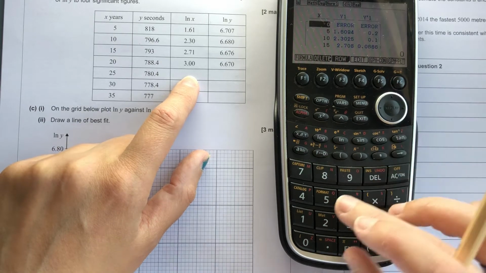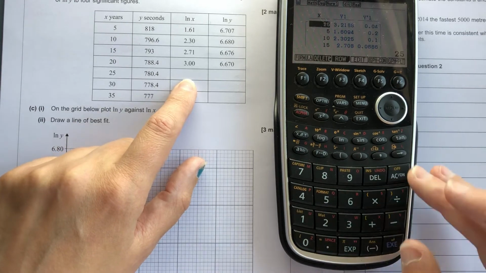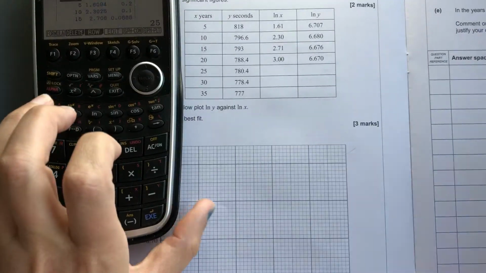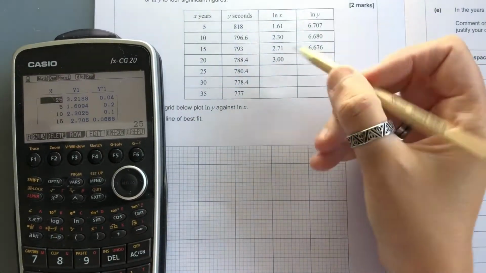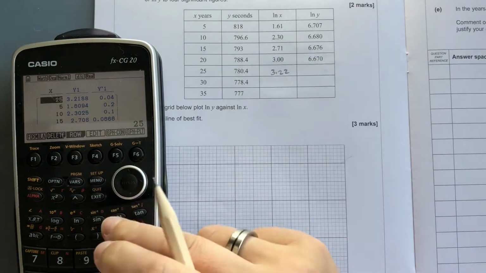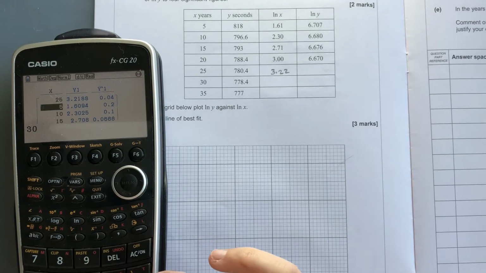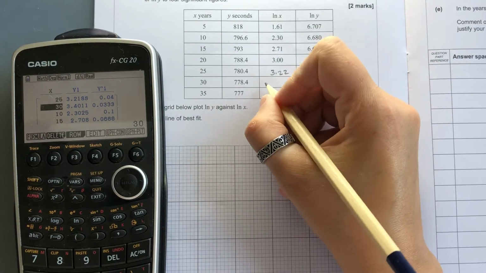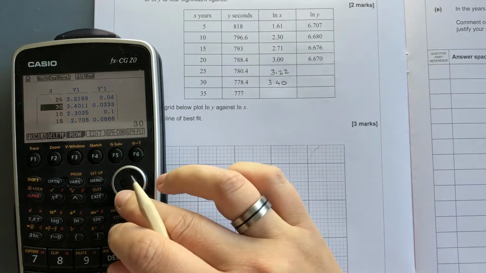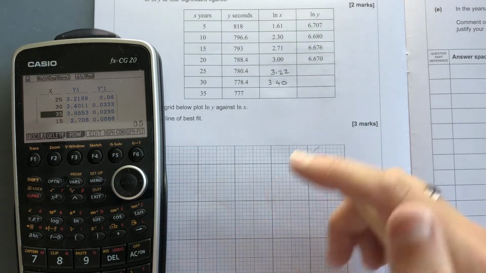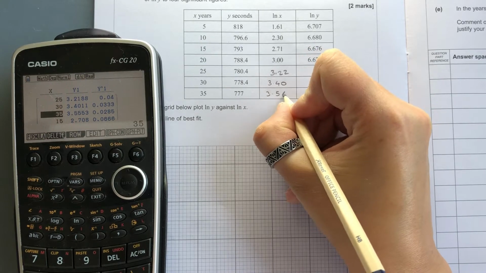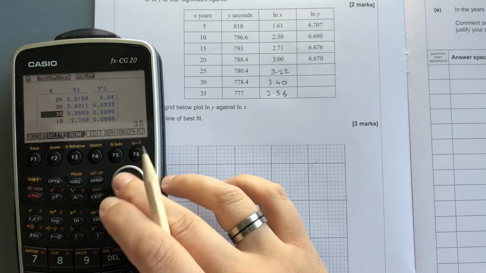And so first off I want 25. So that'll be 3.22, 30, so that's 3.40, and 35, which is 3.56.